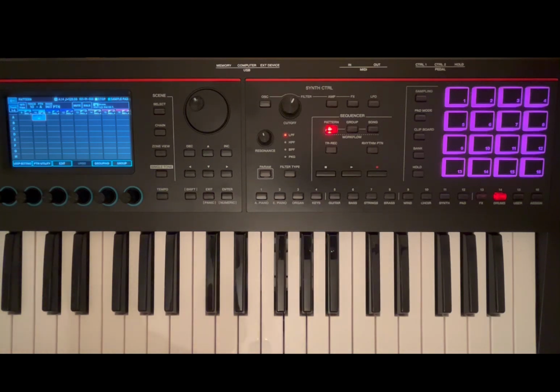So TRAC is very useful if you want to create quick drum parts. While I find, for example, step recording and real-time recording better if you want to record a normal tones pattern.